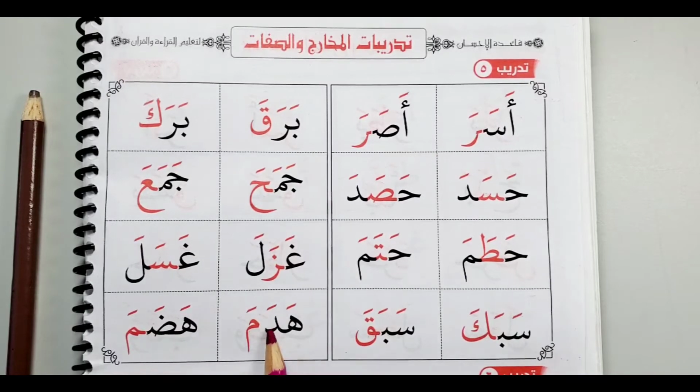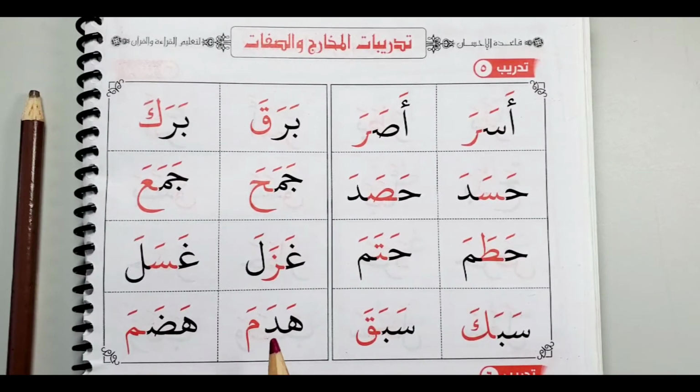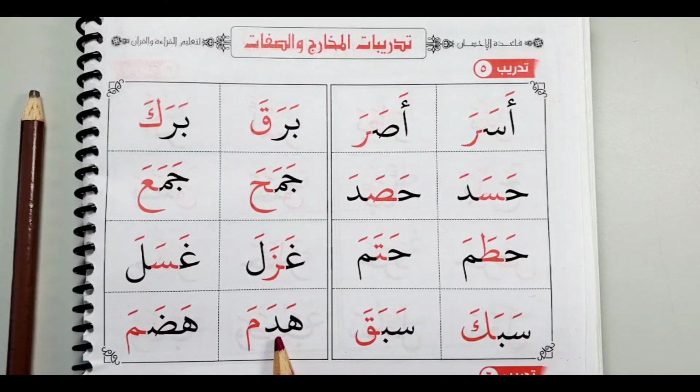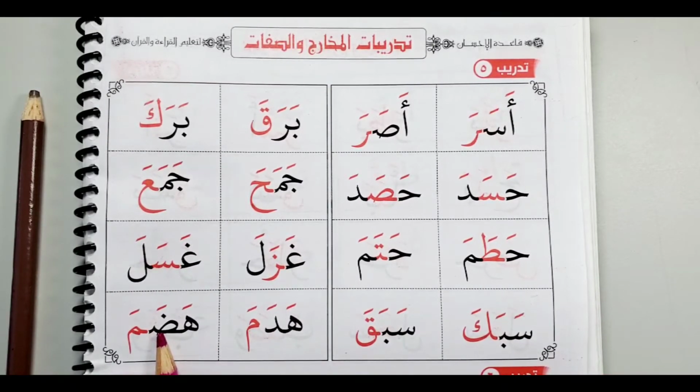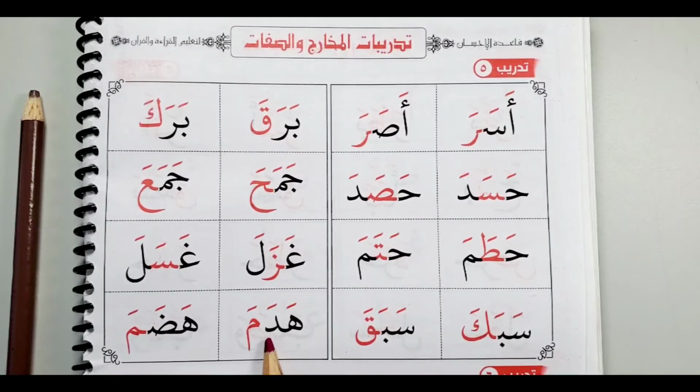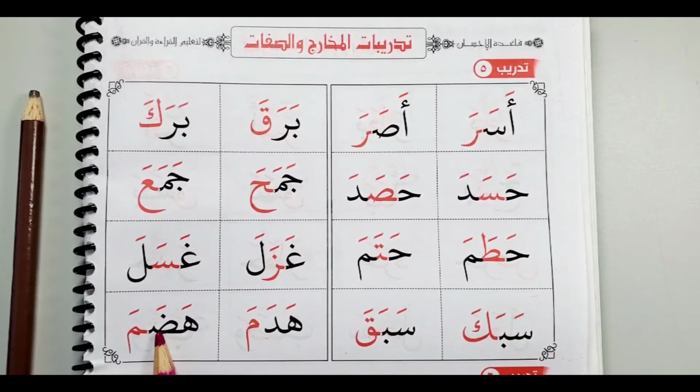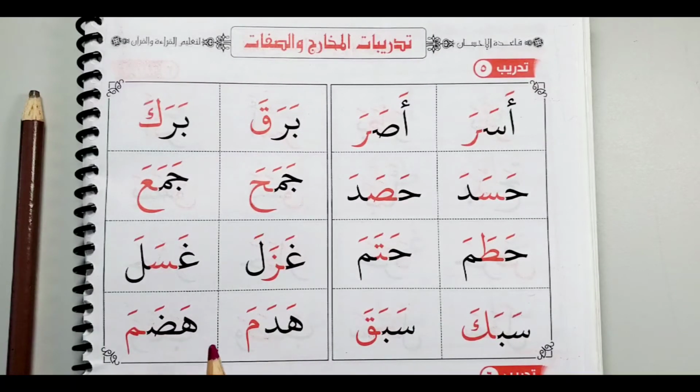And please, you have to make practice on these two, because a lot of people, unfortunately, when they read Surah Al-Fatiha, they say غير المغضوب عليهم ولا الضالين or ضالين, and it's ضاد ضاد الضا هدم هضم ضا ضا هضم. Okay, so please make practice on this one, inshallah. I hope it's going to be easy.